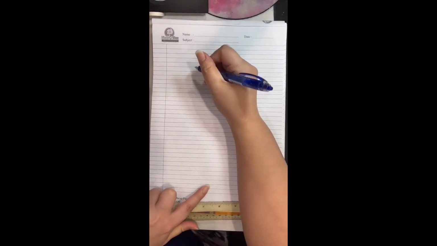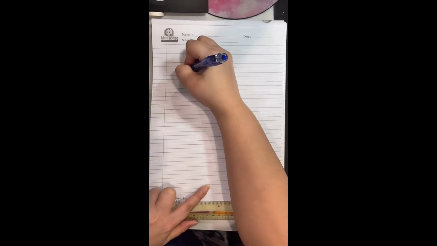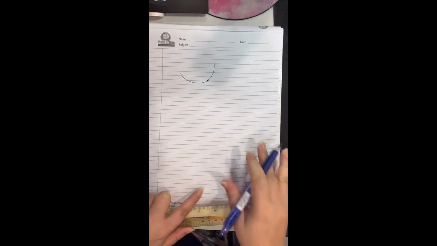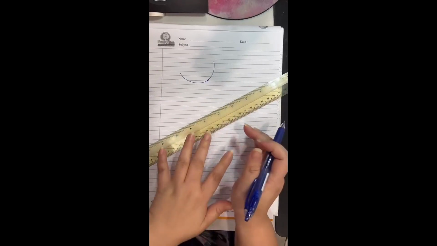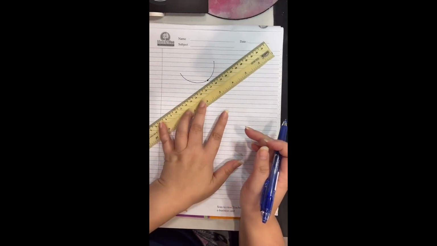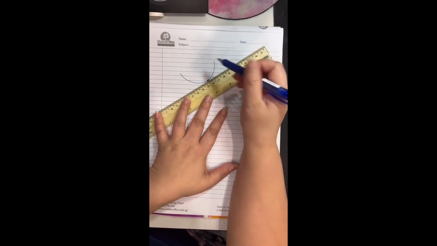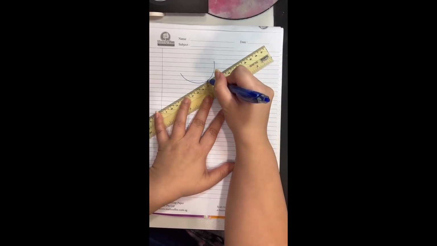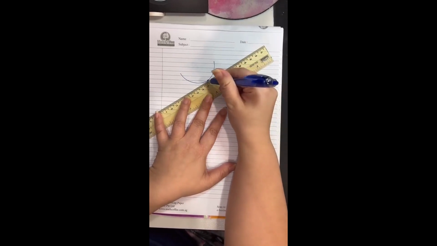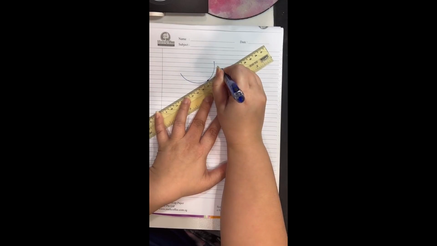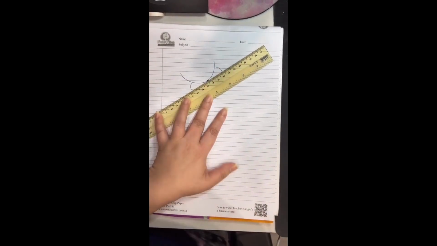Let's say this point here. How am I going to draw the tangent line? Every student who draws the tangent line will have a slight difference. Tangent line means you touch the curve at that point. So when you touch here, before you draw the line, you see the gradient here and the gradient here are about the same.